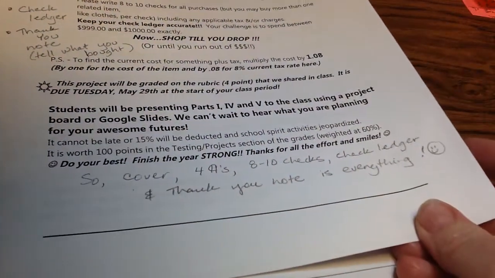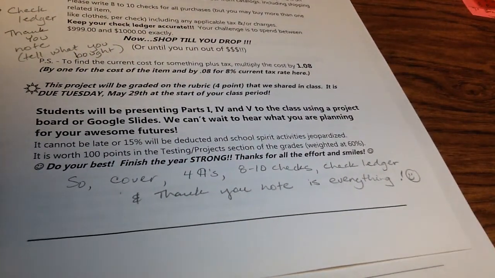Let's see. So just an overview. You've got a cover that's color, about 4 paragraphs, 8 to 10 checks, a check ledger, and a thank you note. That's the project.